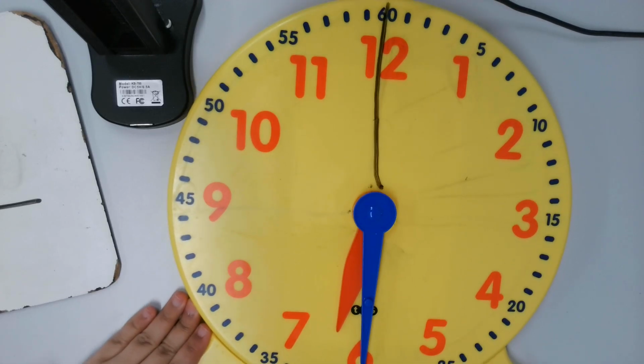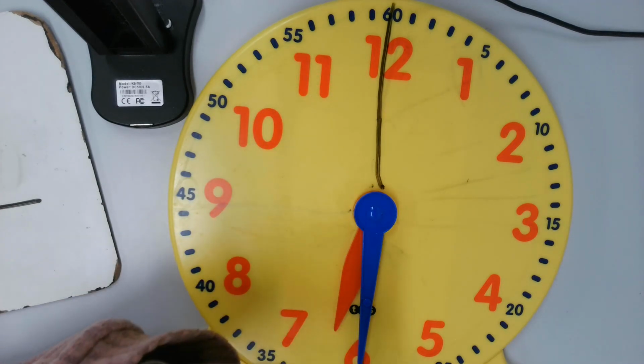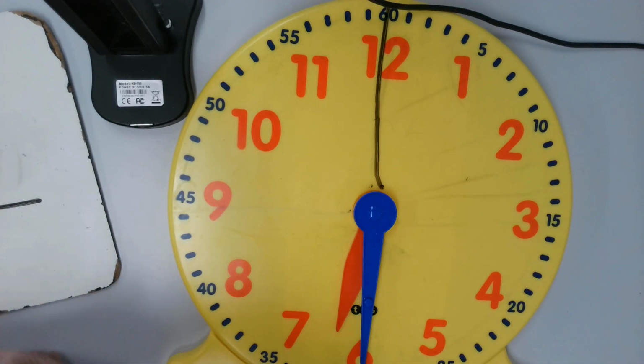Okay, hopefully that was really helpful and helped you recap how we tell the time when it's o'clock and half past. When the minute hand is on 12, it is o'clock. When the minute hand is on 6, it is half past.